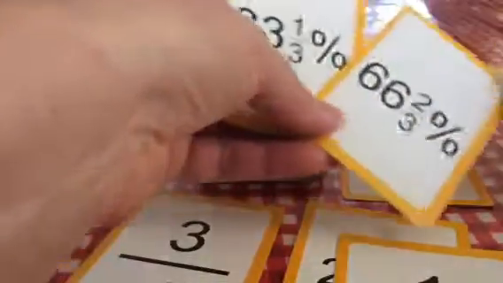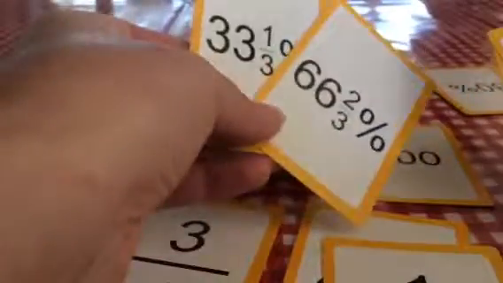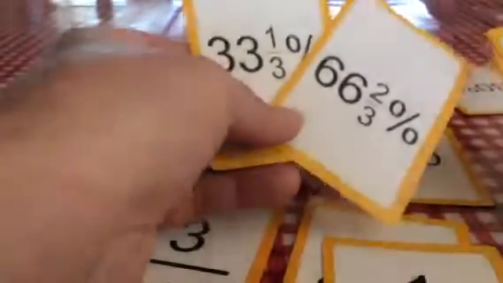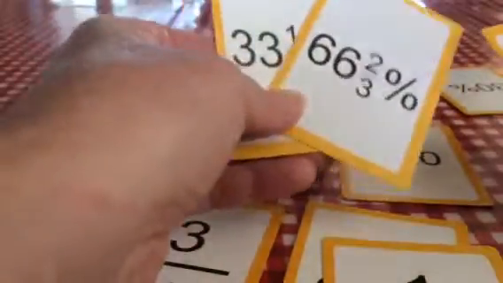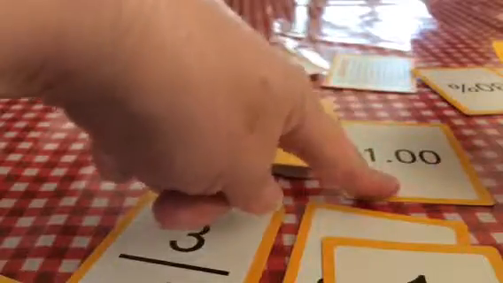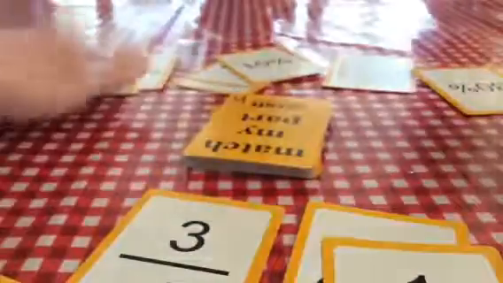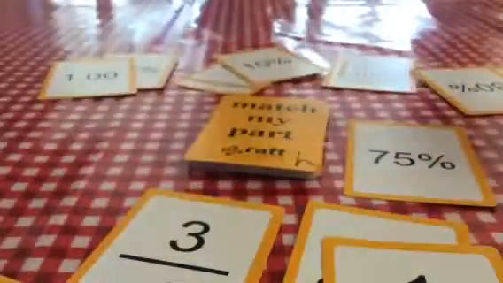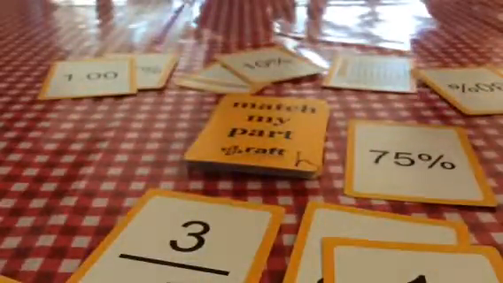Oh, so here, now they have a whole amount. 33 1/3 plus 66 2/3 is 100%. That can go in front of them. But it didn't match. Oh, it does match with this one whole amount. So then they can take that, and we turn over a new card. And the play continues like this. The first person to get rid of all the cards in their hand wins the game.